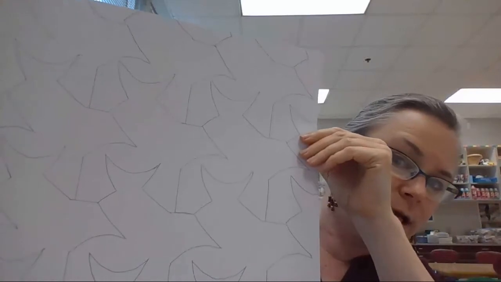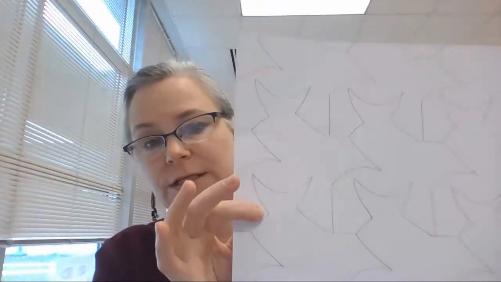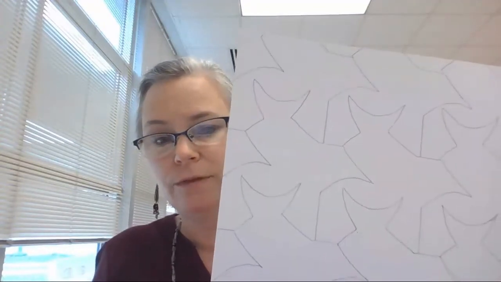And as you can see, I have not added the details. Okay, again, just making the shape is what I want you to do, and then figuring out what the shape can be. And then if you have time, you can go ahead and put it on the big paper and see if it tessellates. If there are gaps, if it doesn't fit like a puzzle, you probably did something wrong.